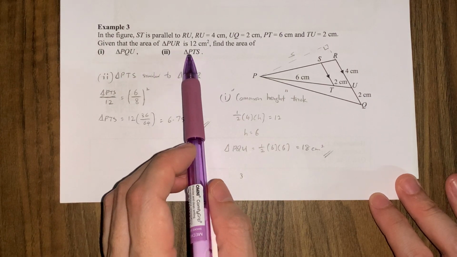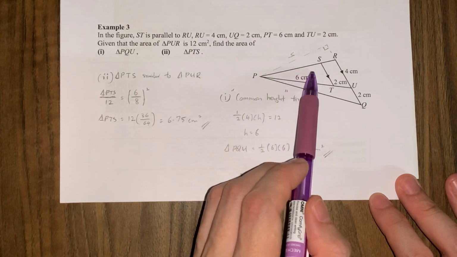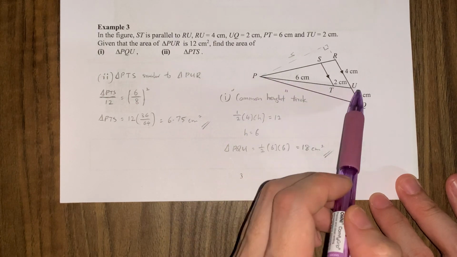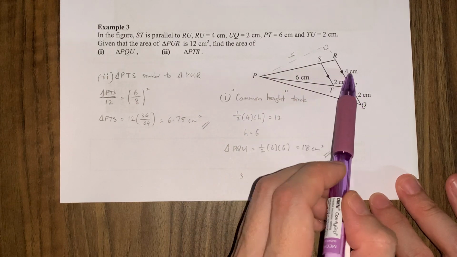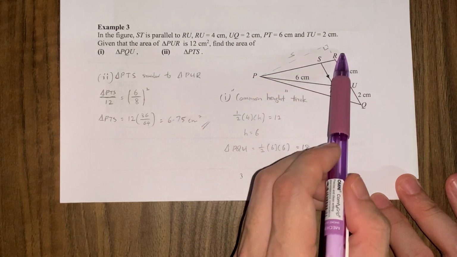Okay. This is PTS. So that will be PTS. So I need the small one. So by now, you should be quite familiar. If you have a triangle with two parallel lines like this, so this small triangle is definitely similar to the big triangle.